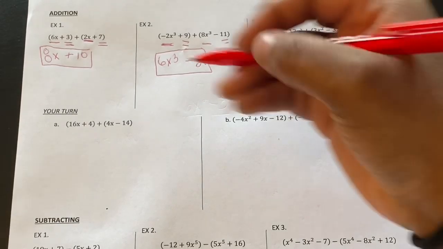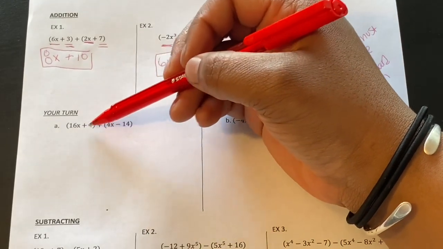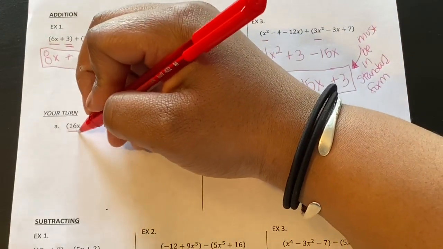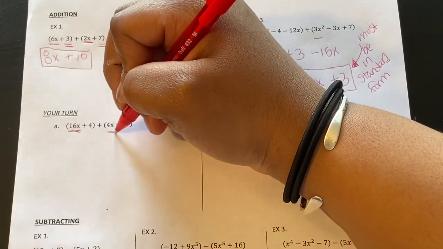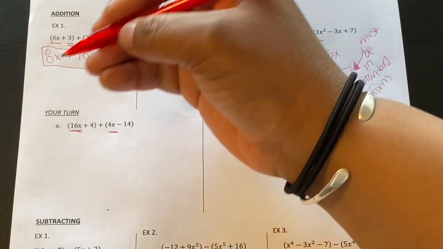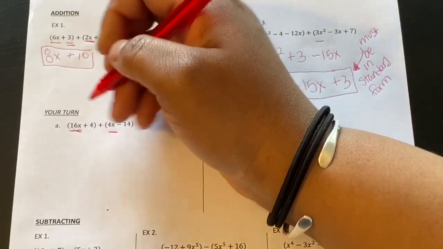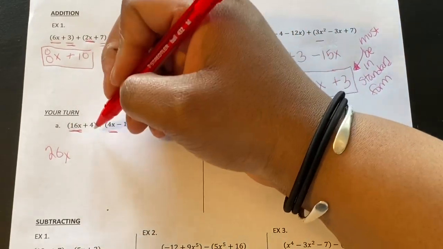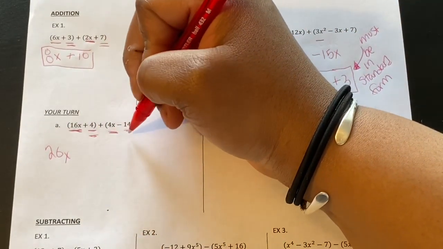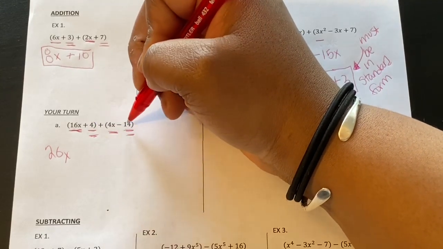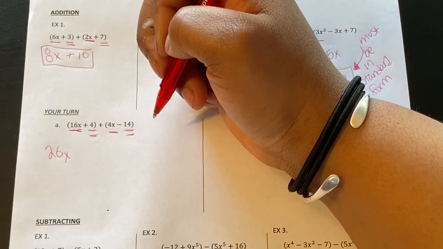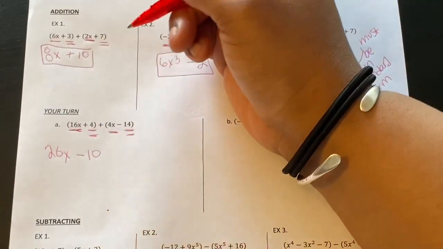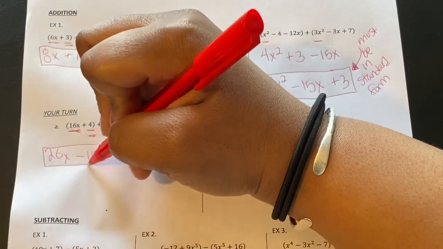Okay. We have 16x plus 4 plus 4x minus 14. This 16x and this 4x are like terms. I'm going to combine them. 16x plus 4x is 20x. And then these two constant terms, 4 and negative 14, are alike. So I'm going to combine them. 4 minus 14 is negative 10. And this would be my answer.